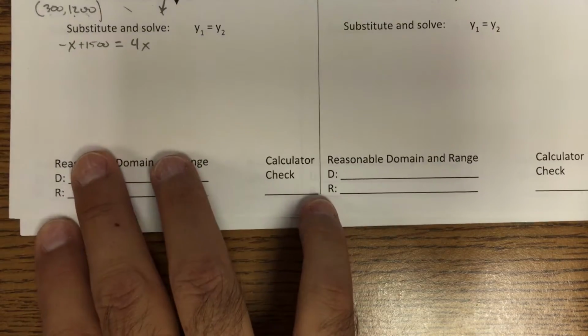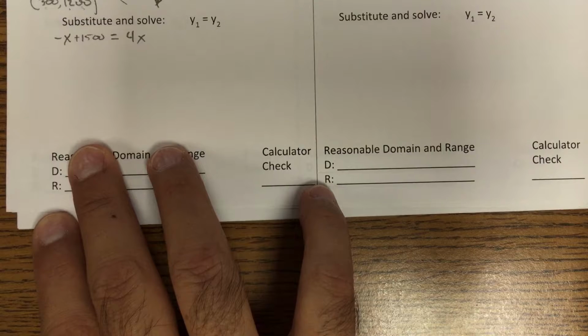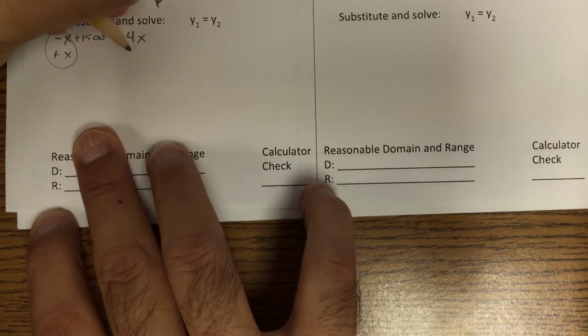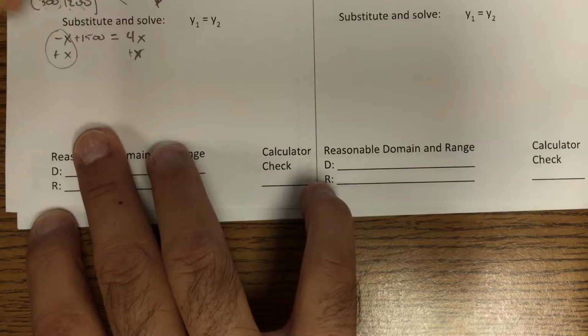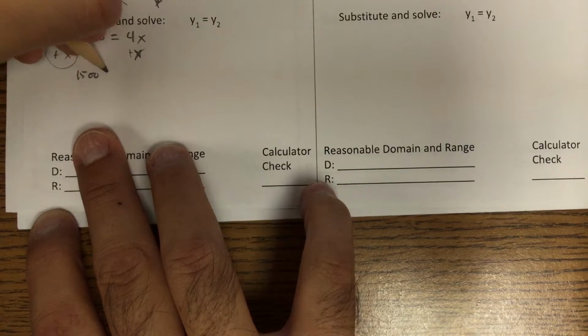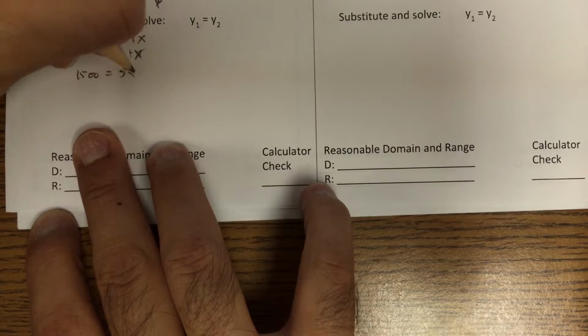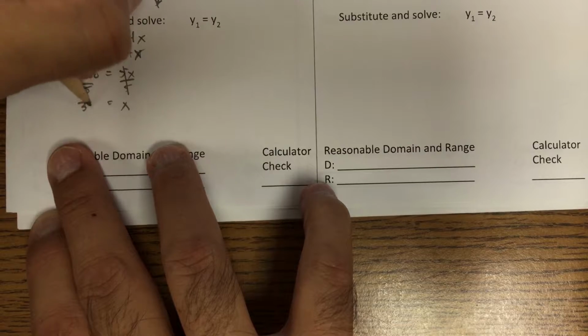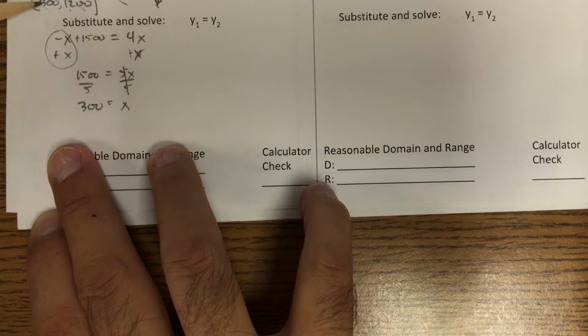So let's solve for x. Let's get x by itself. And so we need to make that into 0 plus x. So we've got 1500 equals 5x, divided by 5, divided by 5. X equals 300, which is exactly what it's supposed to equal. So 300. Brilliant, awesome.